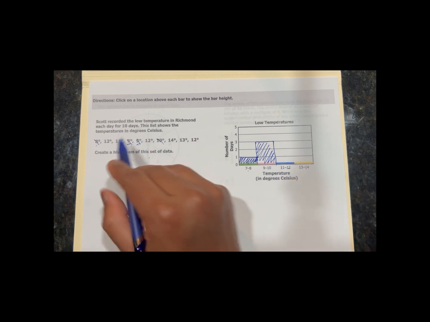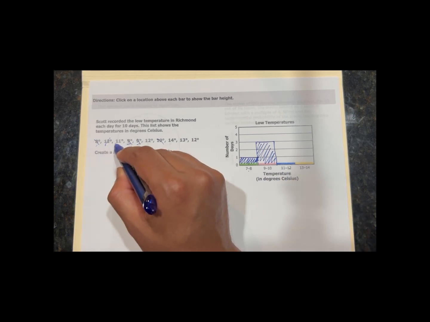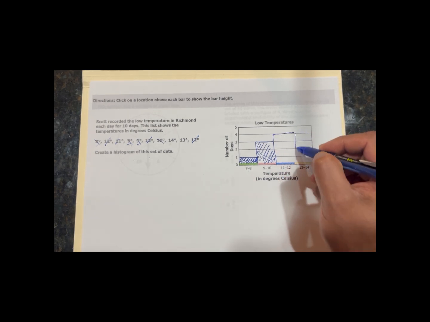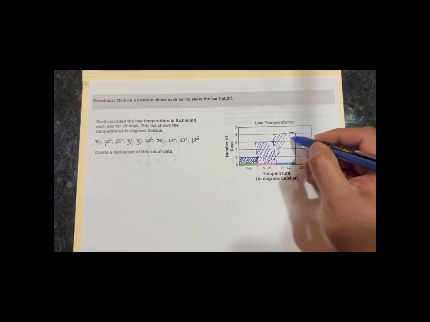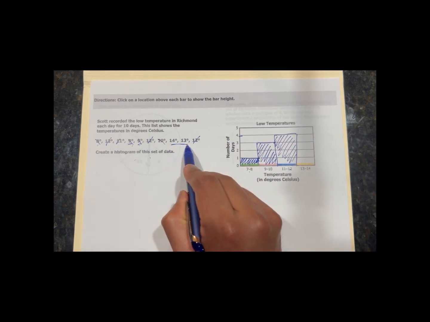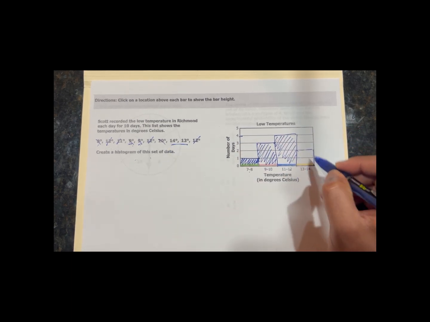And then 11 to 12. So 11, 12. That's 1, 2, 3, 4. So that's 4 here, for 11 to 12. And then 13 and 14, that's 2. So this is your histogram, basically.